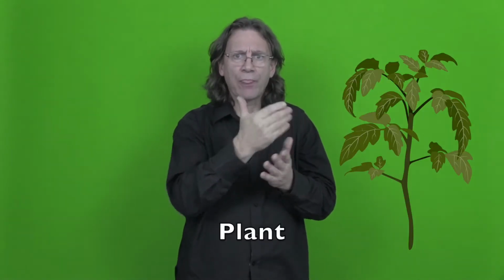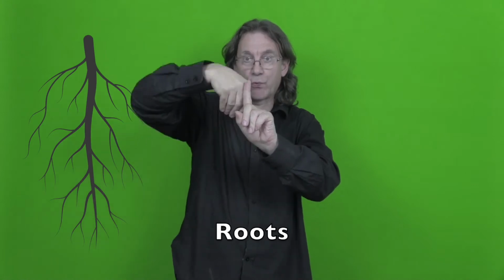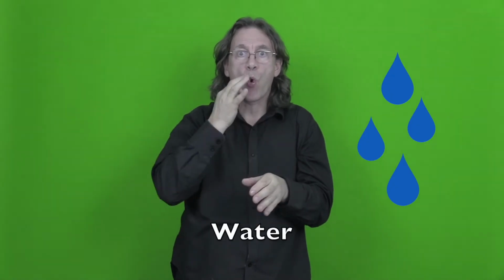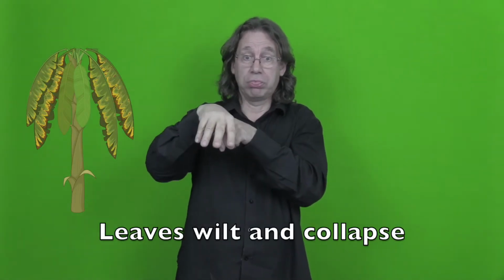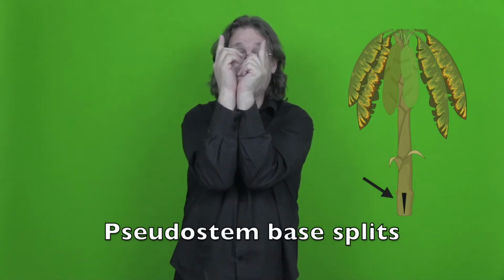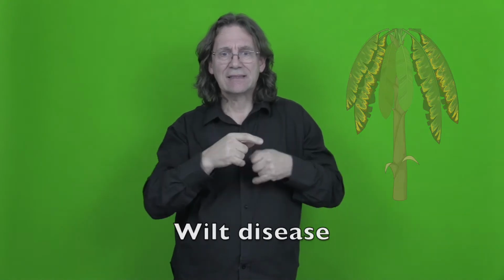Fusarium attacks the banana plant through its root system, where it inhabits the xylem, preventing the plant from taking up water and nutrients. There are 3 stages to the progression of the disease. The first is that the leaves wilt and drop off. Secondly, the pseudostem splits. Thirdly, the plant dies. These symptoms are very typical of a vascular wilt disease.